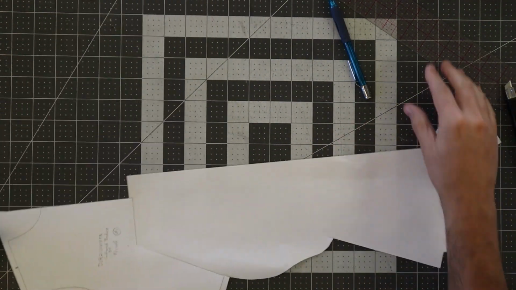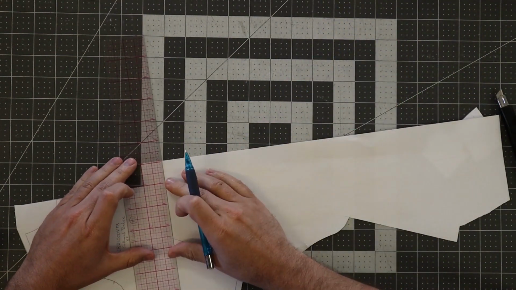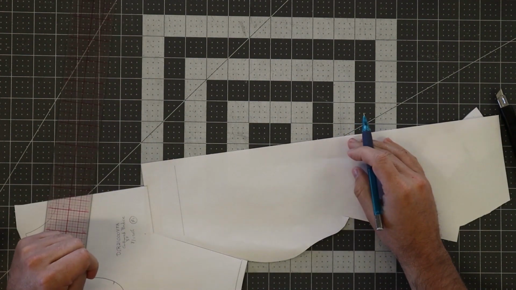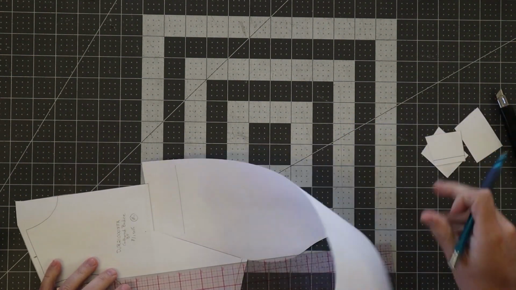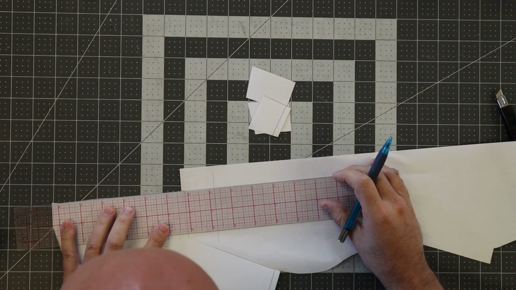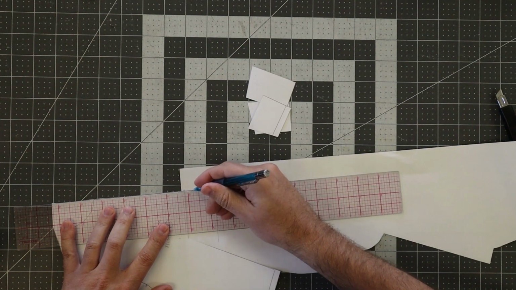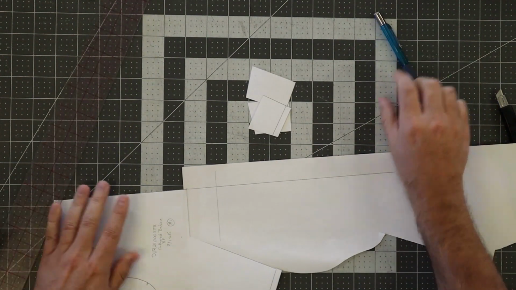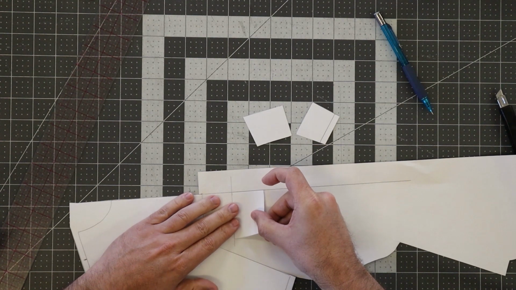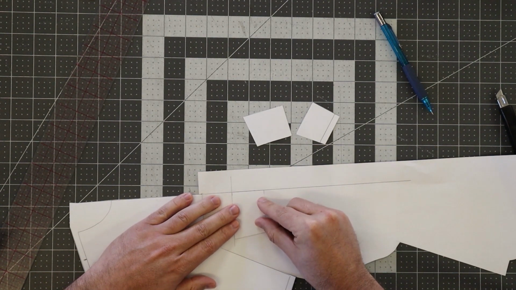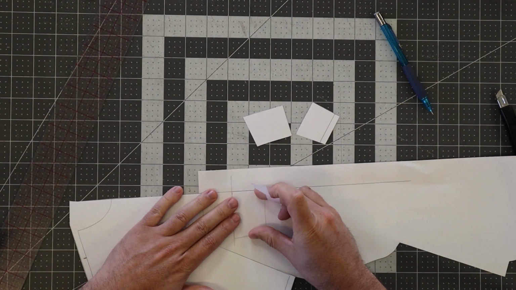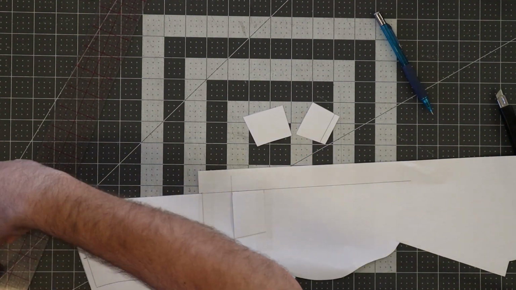Now I'm going to come in with my ruler, and I figured that I need about 1 3/8 of an inch between each of those. So I'm going to draw a line 1 3/8 of an inch down. Before I tape this piece on, I am going to extend my center front line down all the way. This will give me a guide. So now I have this piece that was sitting right here, and I'm going to extend it down and add it right here. And I'll just put tape all the way around it.